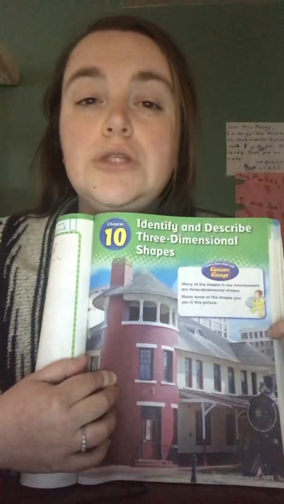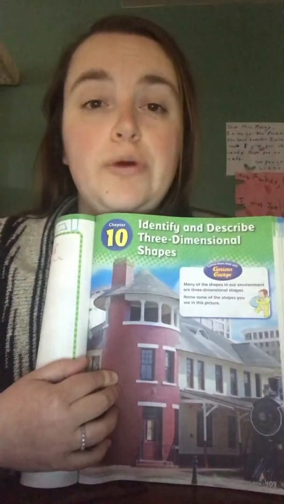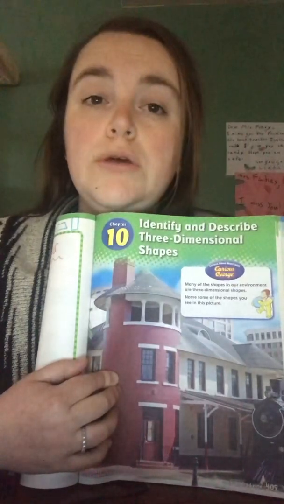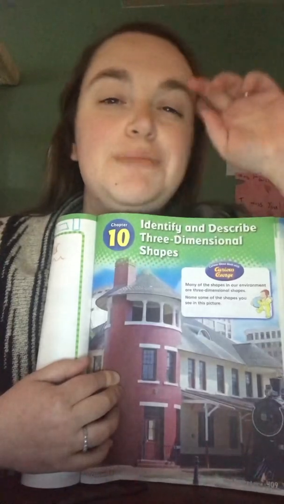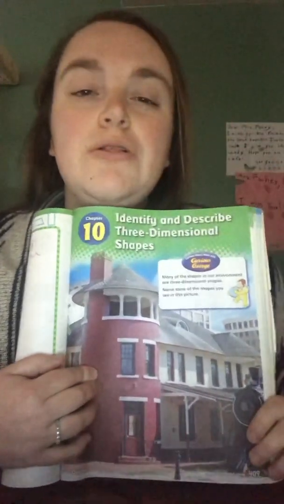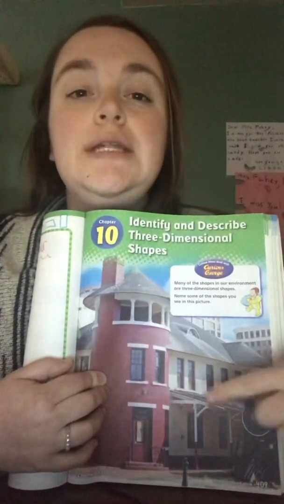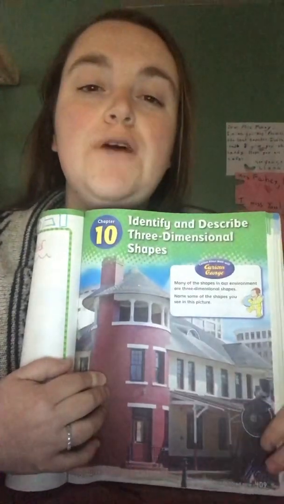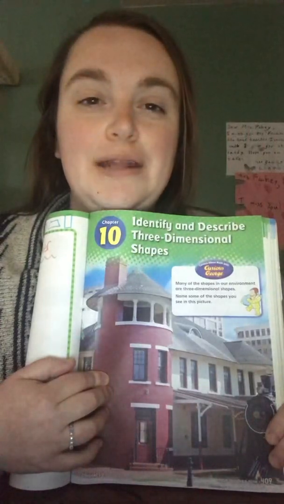Take a close look, and you can either tell somebody in your house or someone that you are sitting with what shapes you see, or you can use a pencil or a crayon to circle the shapes that you see. So take a very close look at each part of the picture, especially looking at the windows, looking down here in the bottom part of our picture to find those shapes that we learned about in chapter 9.